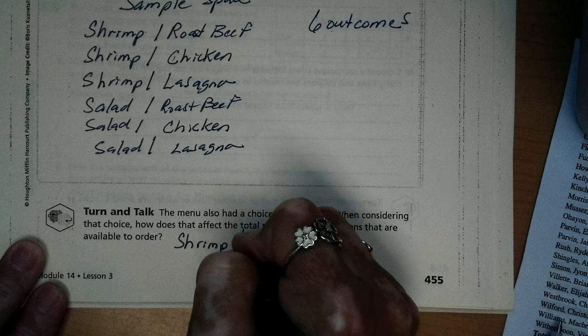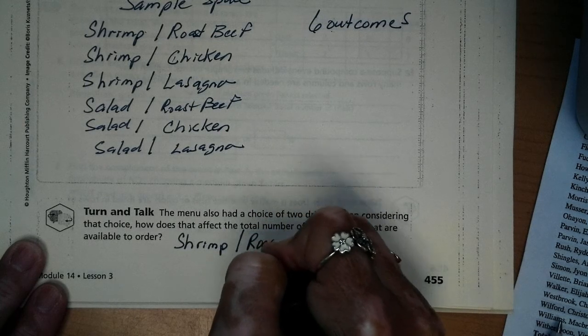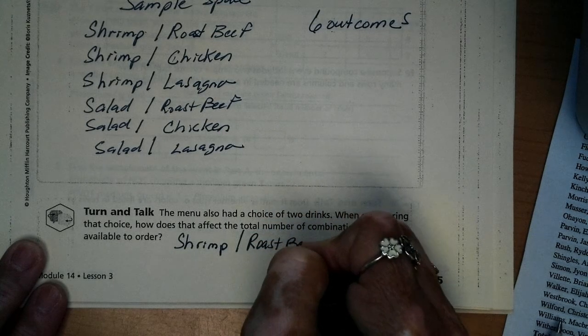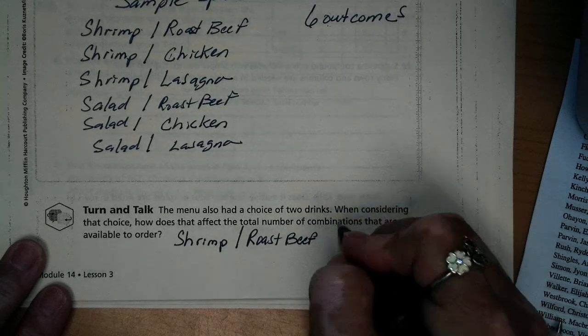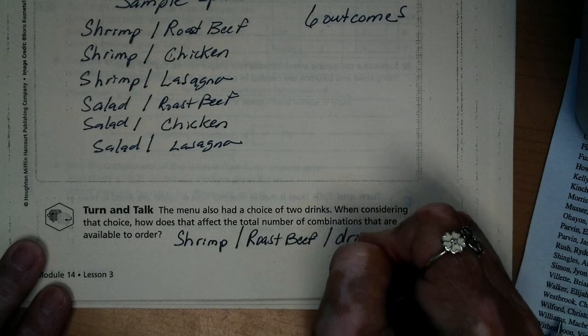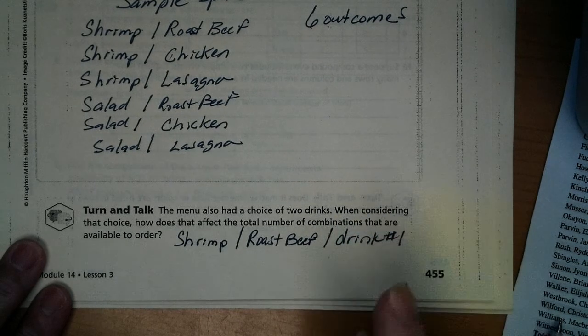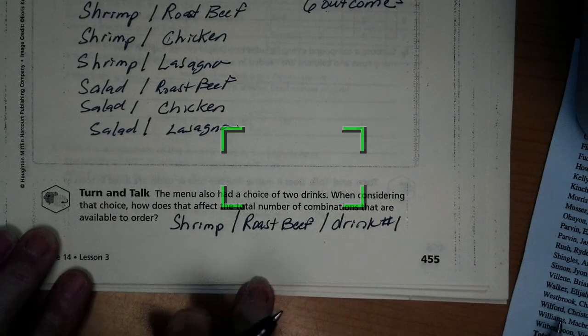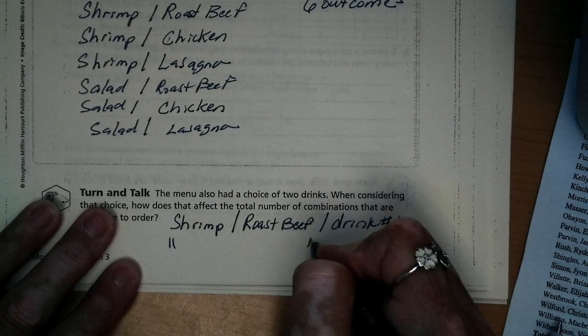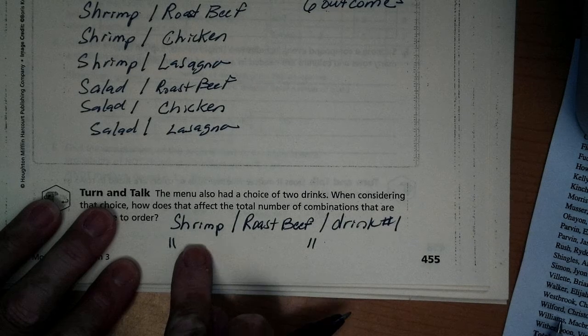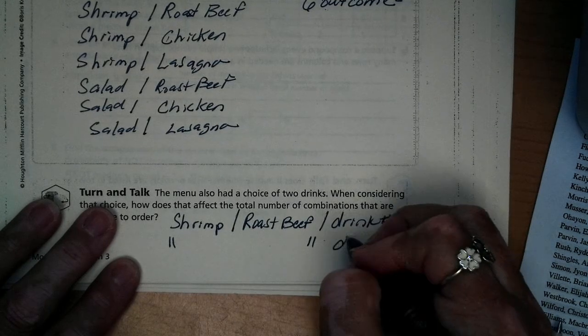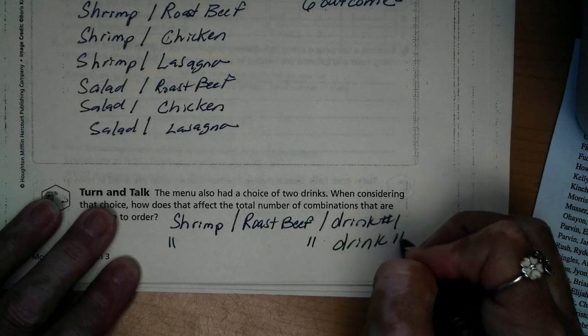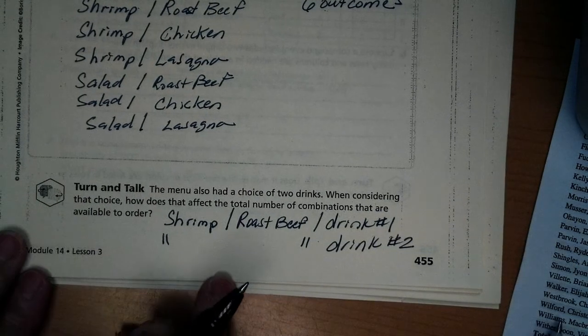So if I have shrimp and roast beef, I can also have drink number 1, or I can have shrimp and roast beef and drink number 2.